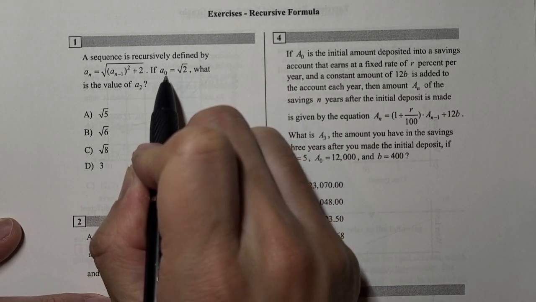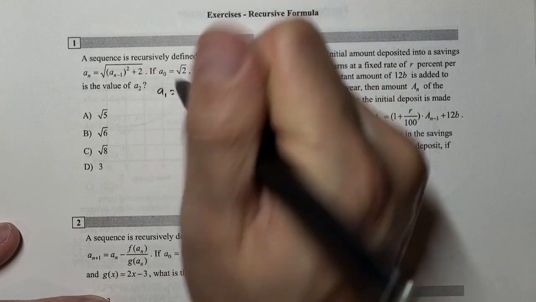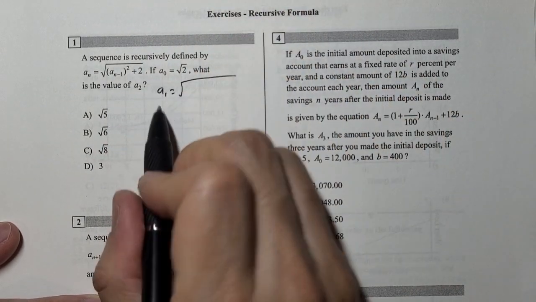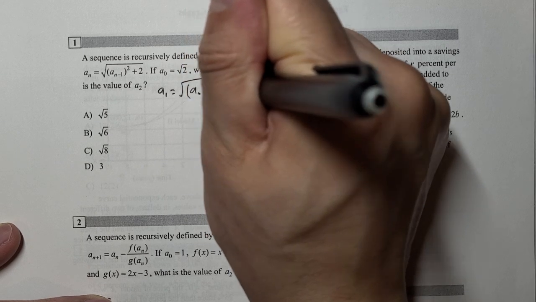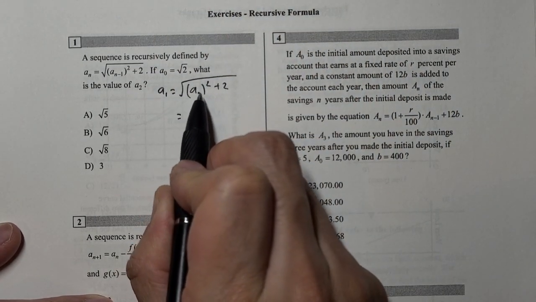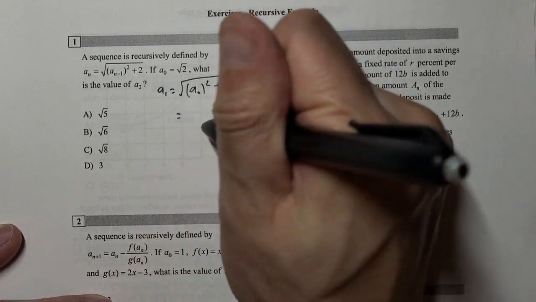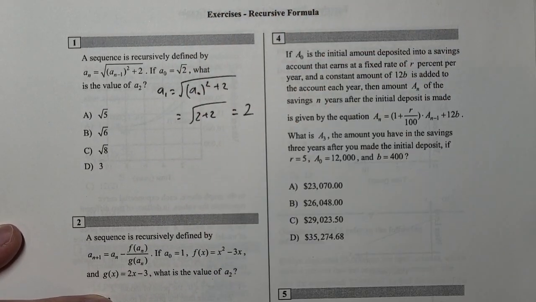Okay, so if a sub 0 is square root 2, then a sub 1, where n is 1, is a sub 0 squared plus 2. So what's a sub 0? It's square root 2. We square it, that becomes 2. So 2 plus 2 is 4, and the square root of 4 is 2.